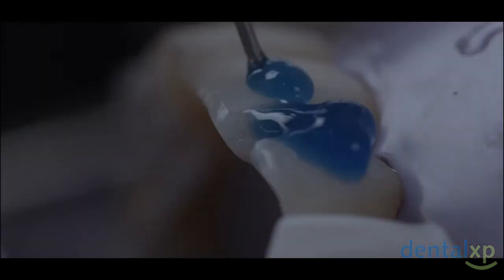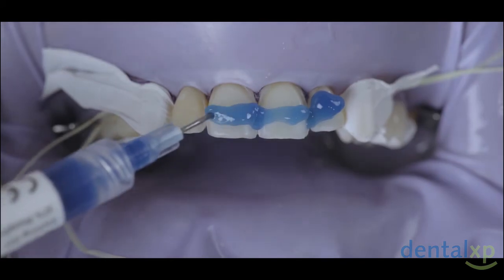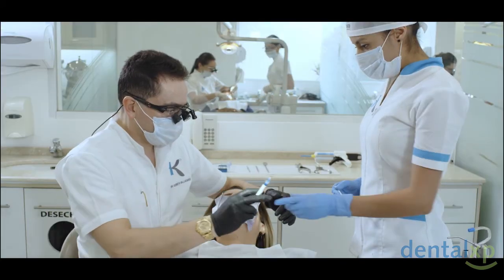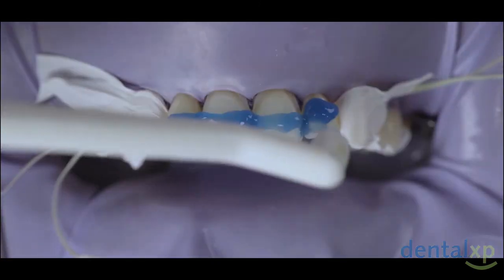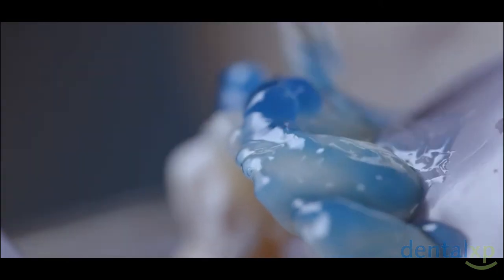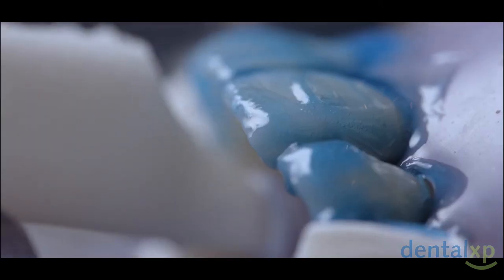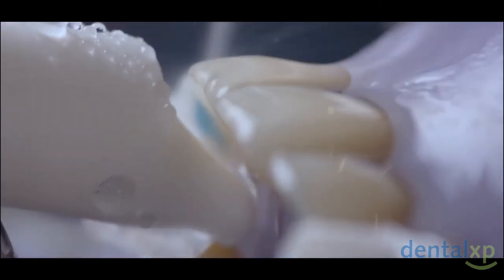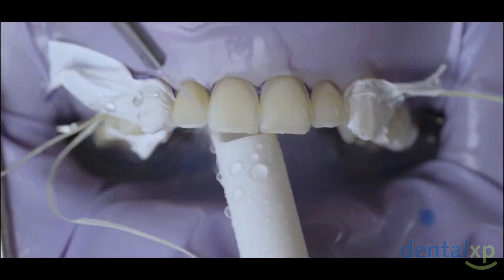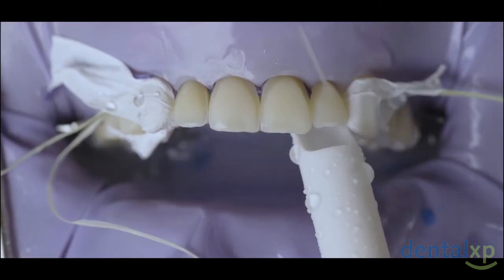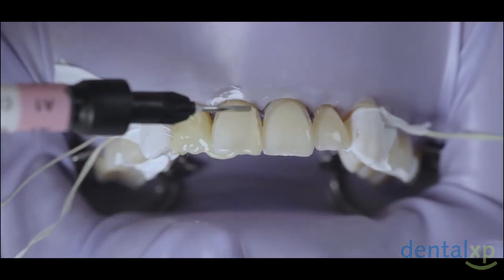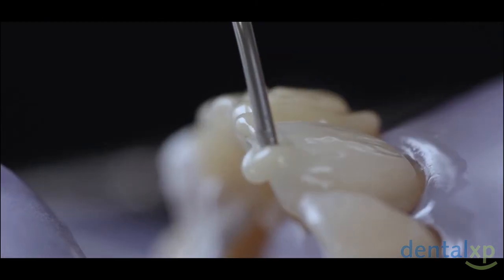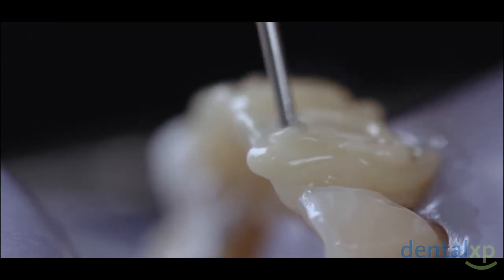Acid etching, rinse and air dried, adhesive was applied to the facial surface and lightly air-thinned. The resin cement was applied and the veneers were placed.